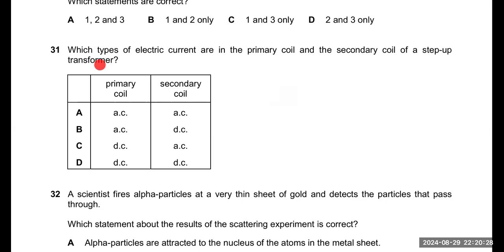A transformer does not work on DC current, so the options related to DC are all wrong. This is DC, wrong. And this is also DC. So these three options are wrong. Only the first option is correct. Both are AC. Yes, it converts alternating current into alternating current. The primary coil is where the current is supplied to the transformer. The secondary coil is where we get the output. So input and output are both alternating current.